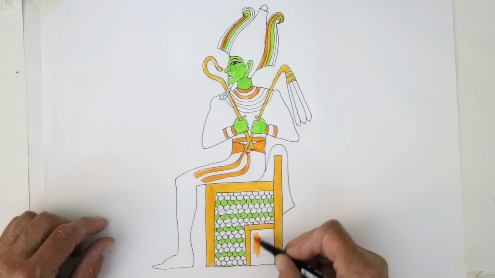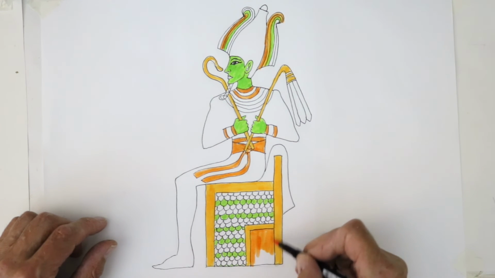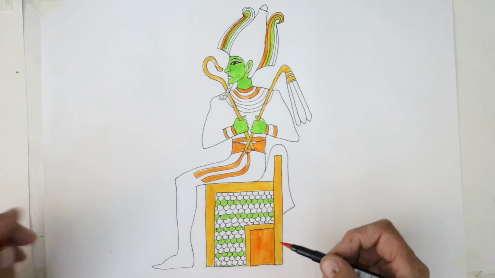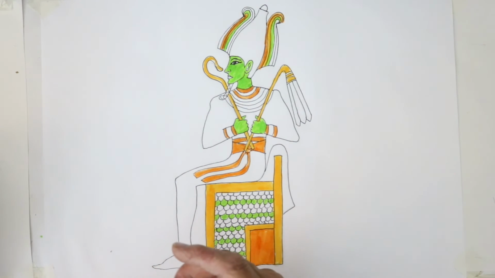And the central part here. Now you can put a pattern in there if you like, but we'll leave it blank for just now. That fills in there. Right, okay, so the next colour we're going to use is blue.